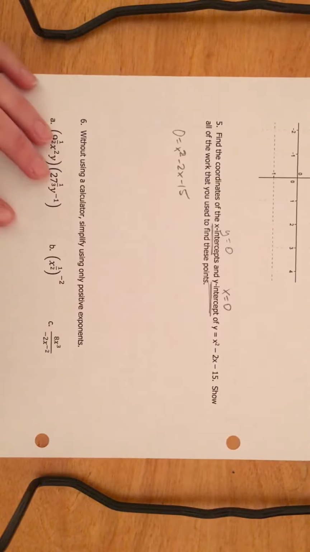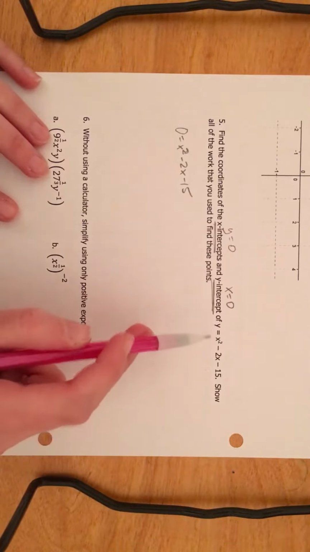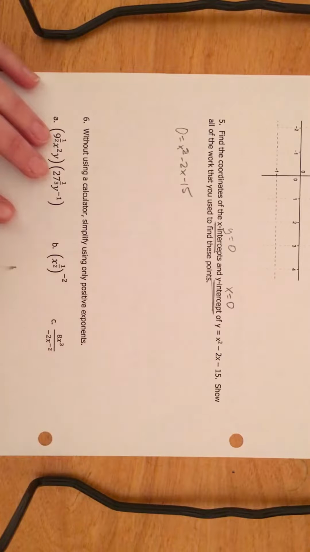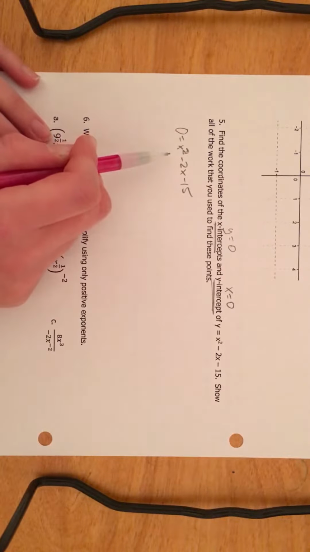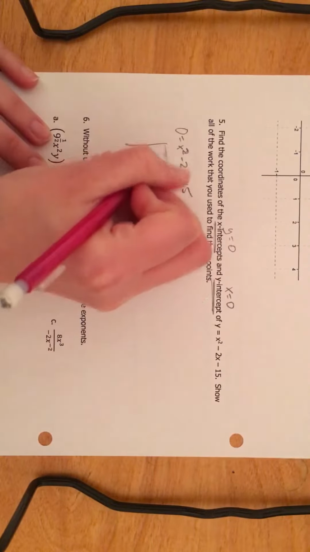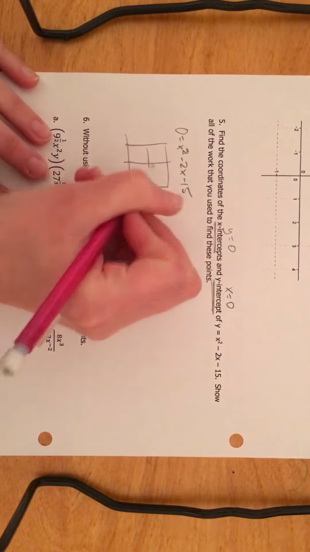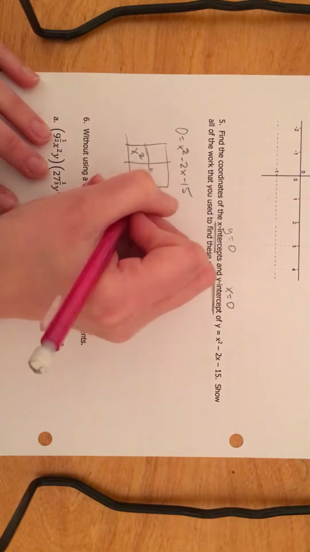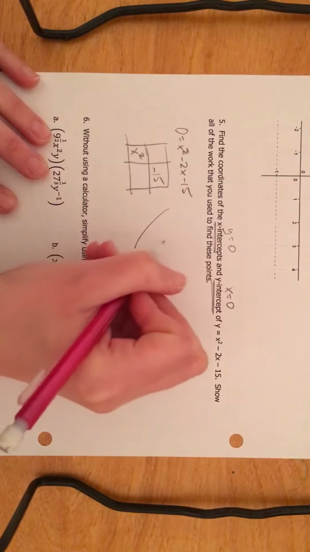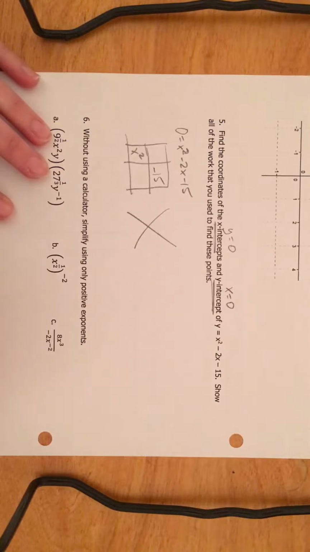Alright, so I'm going to have my equation like that. This is in standard form. So from standard form, to find the x-intercepts, I'm going to factor this, which is with the generic rectangle and the diamond. Okay. So I'm going to put x squared in the bottom left corner, the minus 15 in the top right, and then do my kind of modified diamond here.